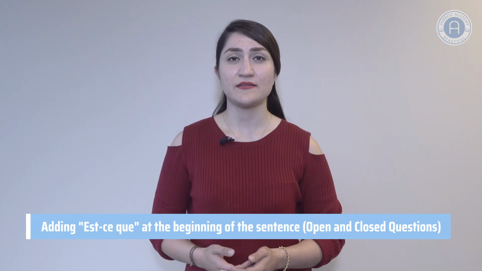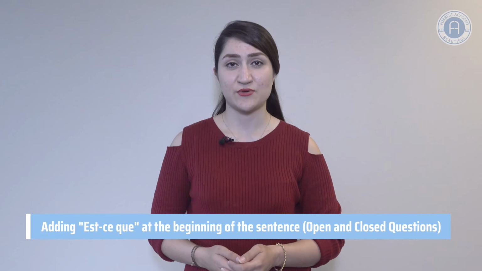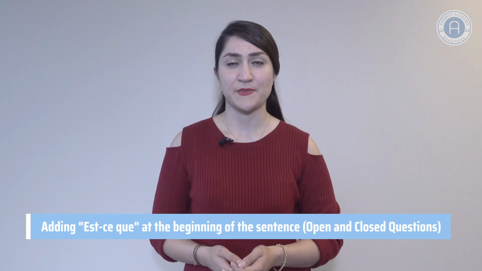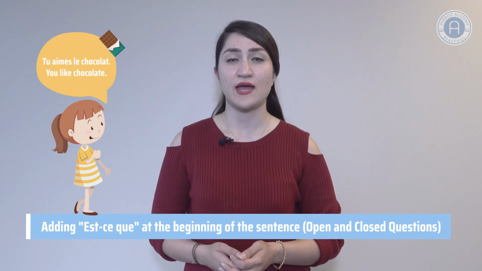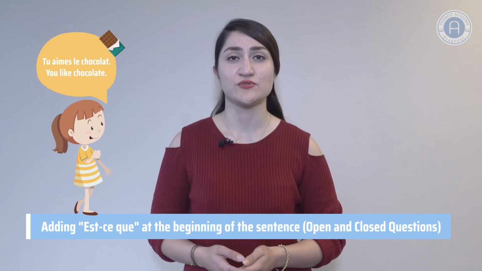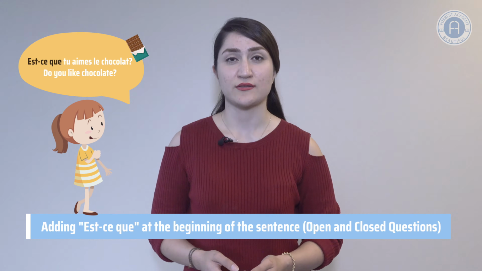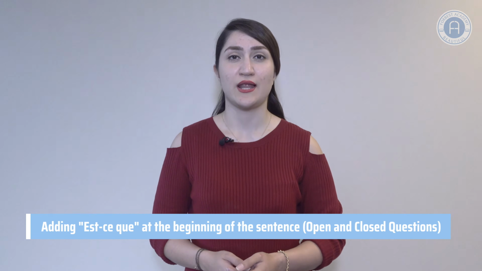Then the second method is for both types of questions. All I need to do is to add est-ce que at the beginning of our sentence. So imagine I want to say, tu aimes le chocolat? You like the chocolate? Then I change it to, est-ce que tu aimes le chocolat? Do you like chocolate? Est-ce que tu aimes le chocolat?